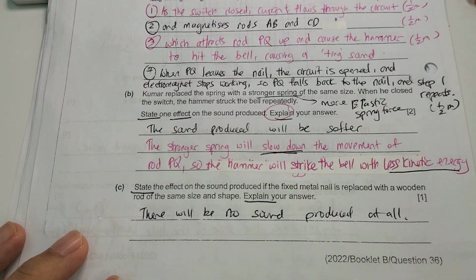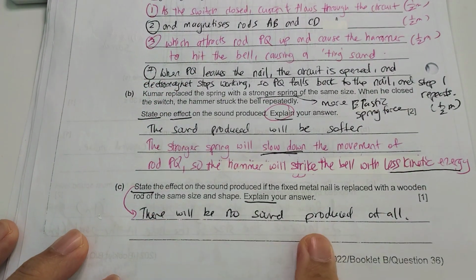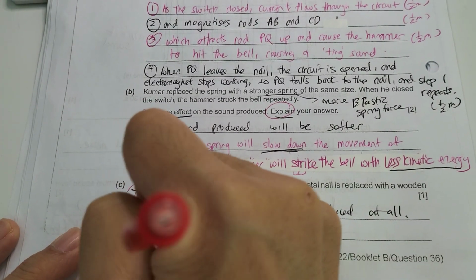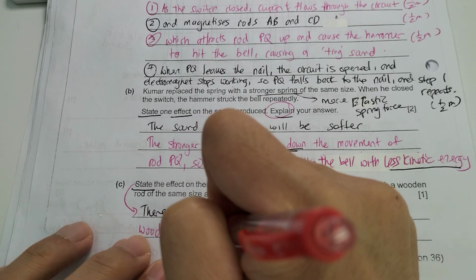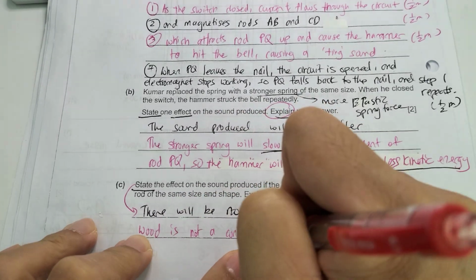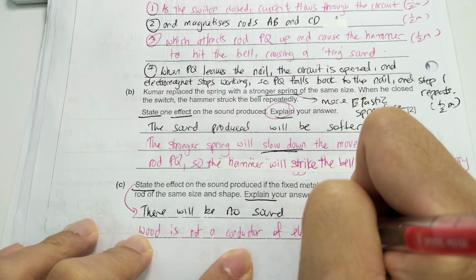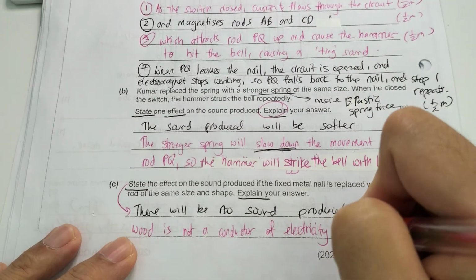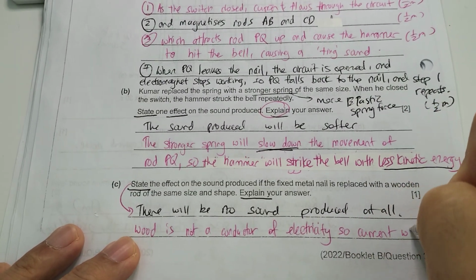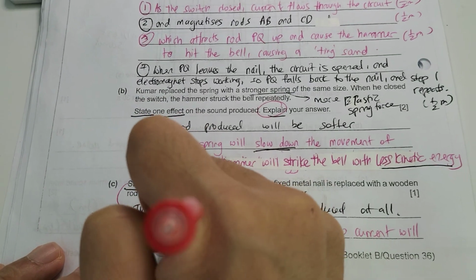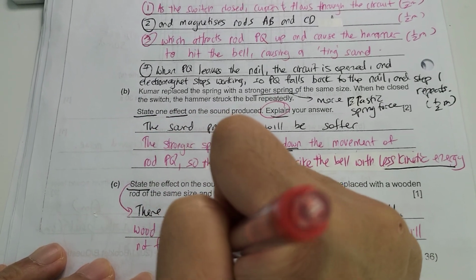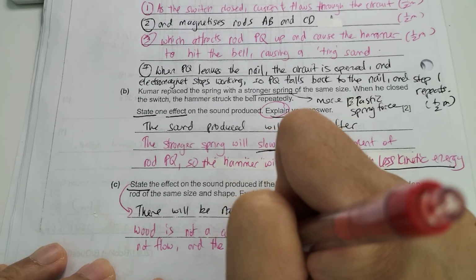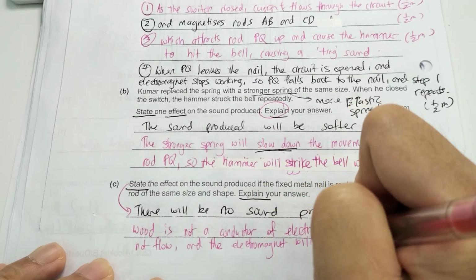Why? Very simple. This is the first answer, state the effect. Now the second part, must not forget to answer the second part. Explain why. Wood is not a conductor of electricity. Simple, right? It's not a conductor of electricity. So, current will not flow and the electromagnet will not work.